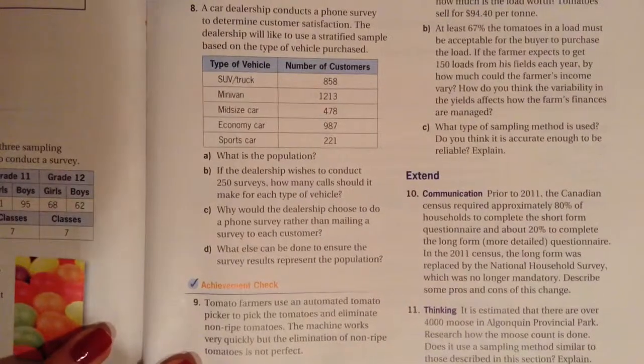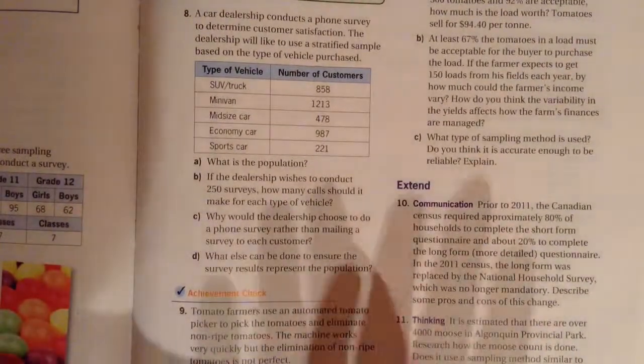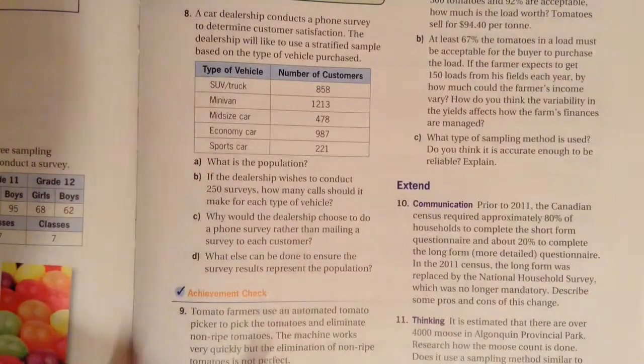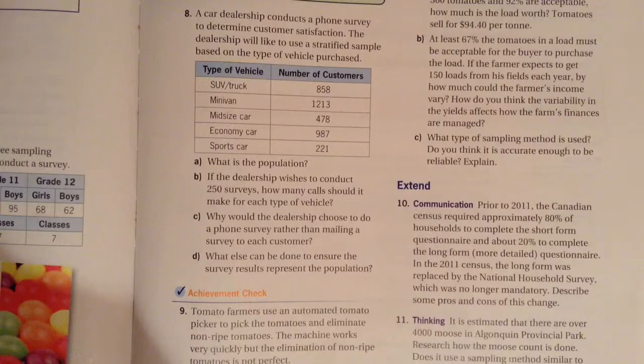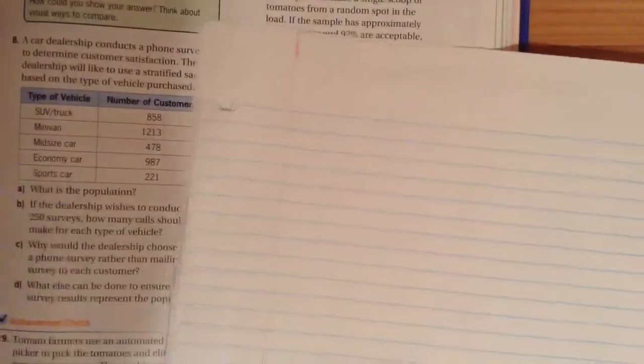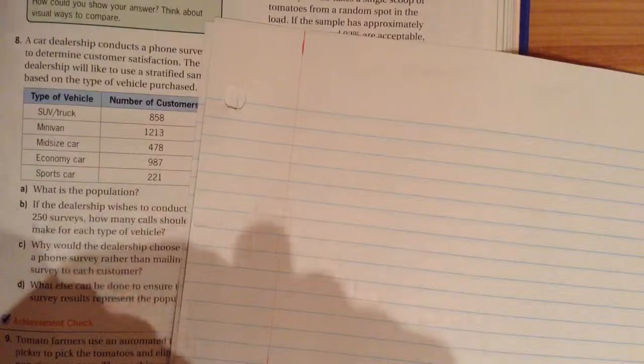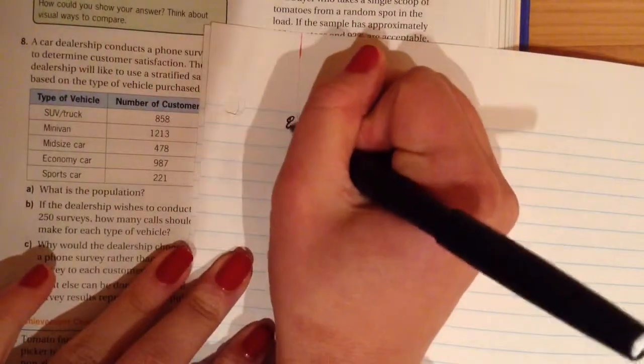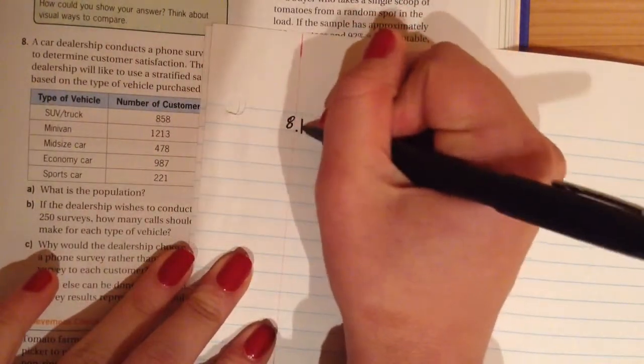Part A, what is the population? Well, the population is the number of customers. Part B, if the dealership wishes to conduct 250 surveys, how many calls should it make for each type of vehicle? Okay, so this is where we are going to start to use our proportions. So over here, I'll say question 8.